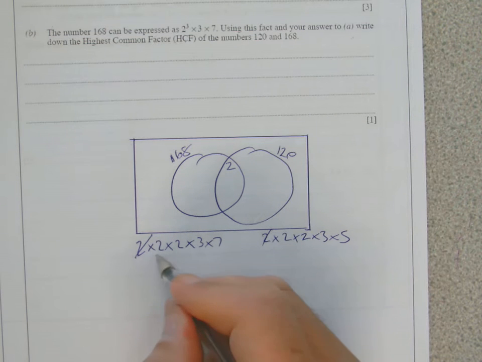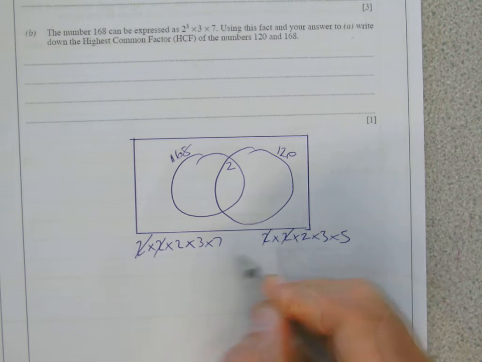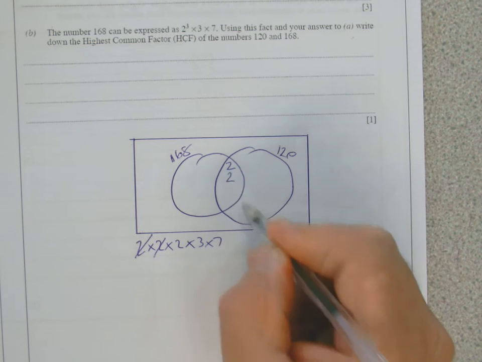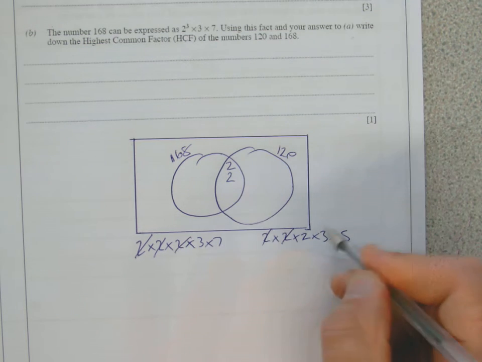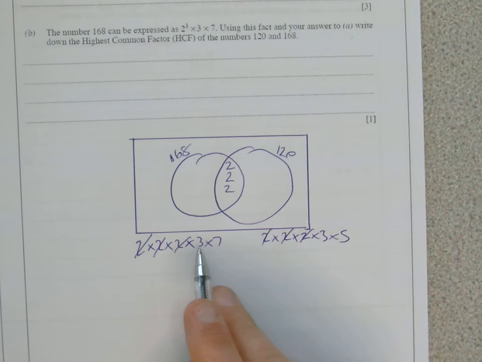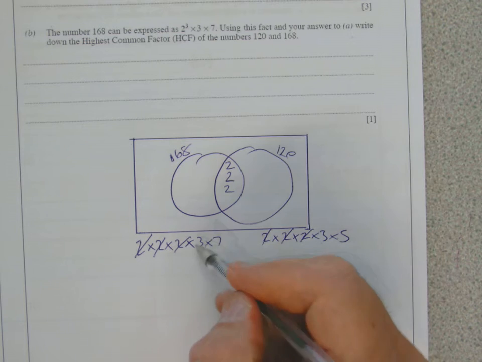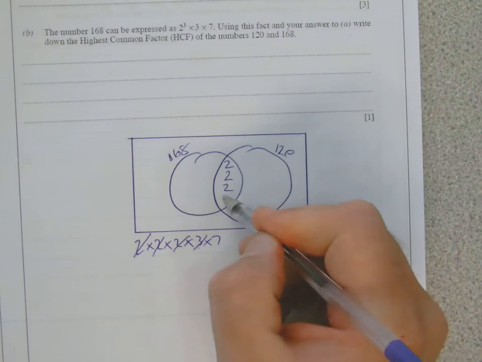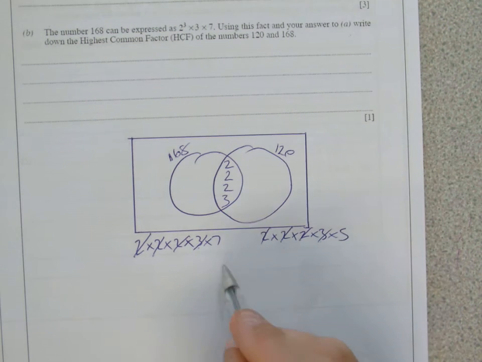Let's do the next 2. Can we match up this 2 with a 2 over here? Well, I can. So they match up, so another 2 in the overlap. This 2 matches with this 2. So again, write it down once. 3. Does the 3 match up? It does, doesn't it? So 3 is common as well. It belongs to the overlap.